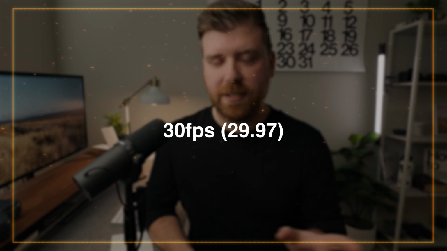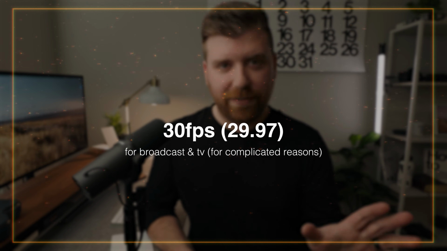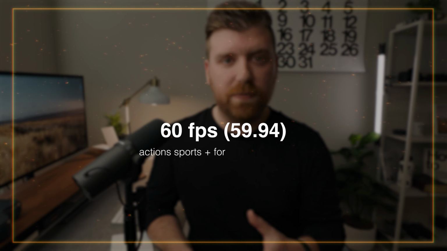30 frames per second, basically, you're never gonna shoot in this. This is kind of what broadcast and TV use for whatever reason. There's a bunch of information that goes into that. 30 frames per second, not really gonna deal with it. 60 frames per second is what you might see captured for action sports and that kind of thing.